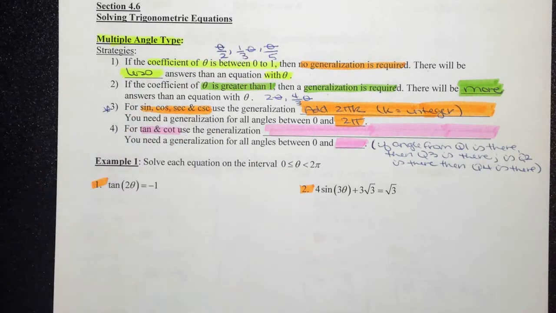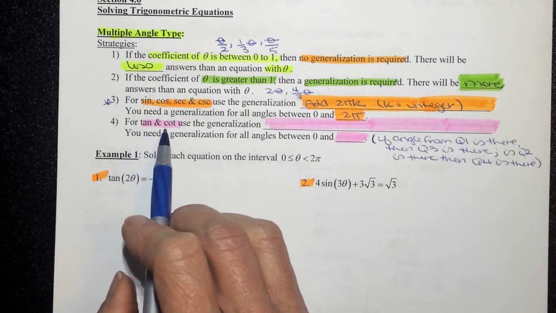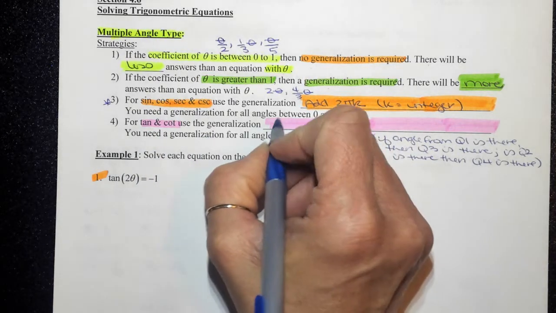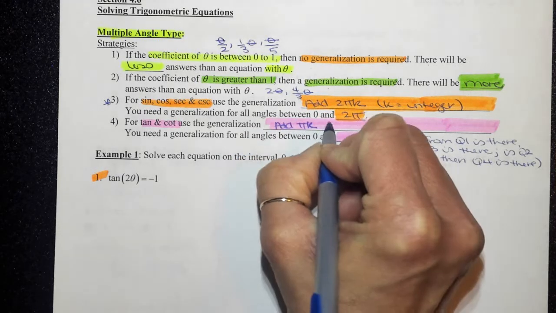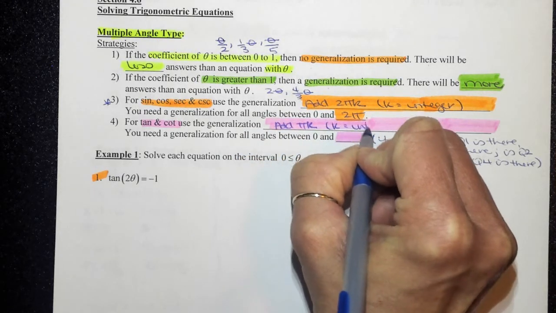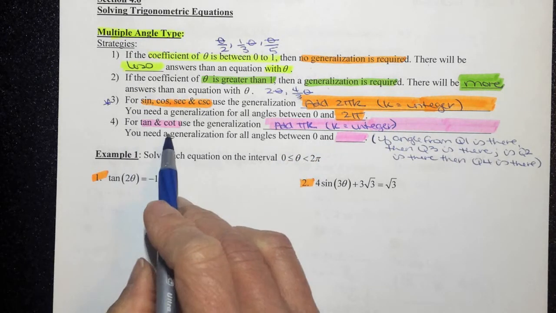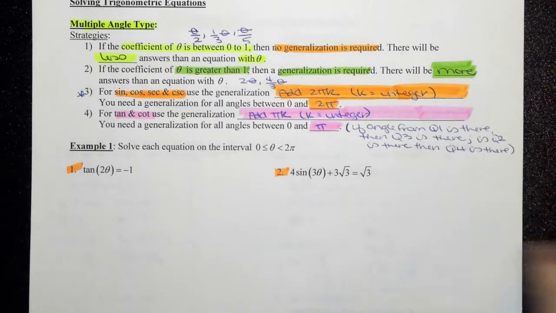So this is definitely a very important piece of information, because when we solve for tangent and cotangent, the generalization is to add pi k, again, where k is equal to an integer. And you'll only need the generalization for all angles between 0 and pi, and I've written down why here.